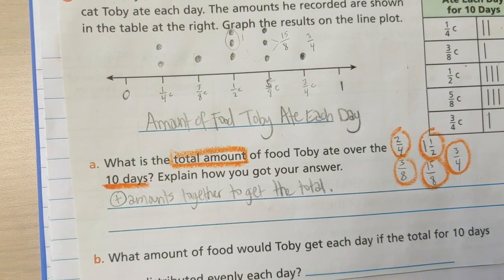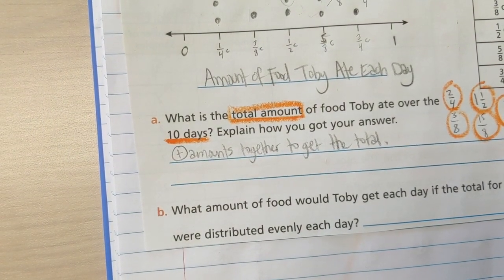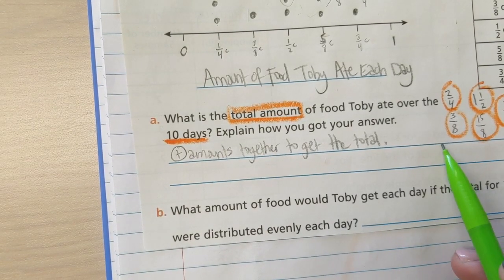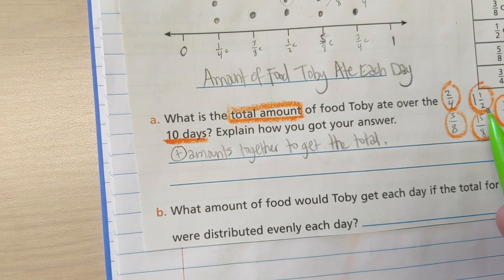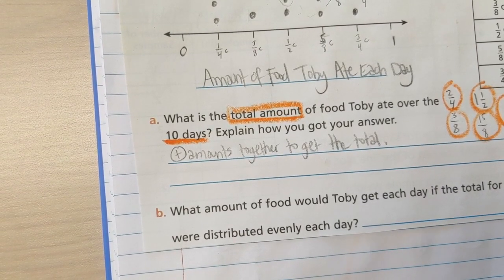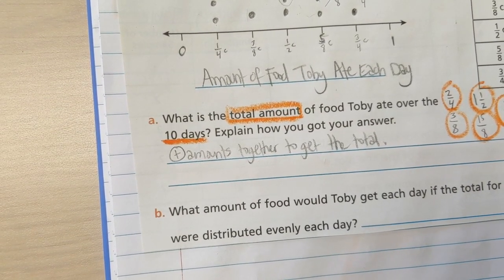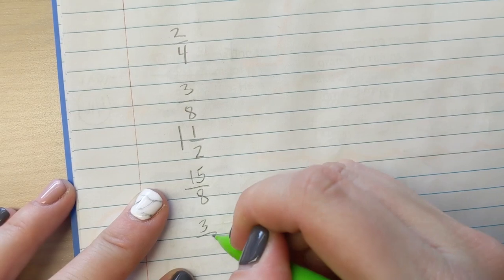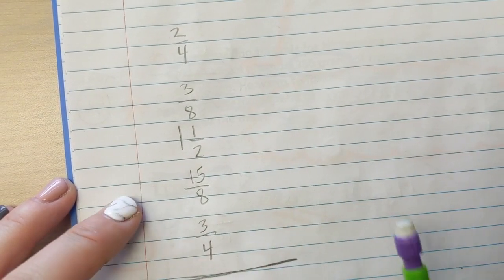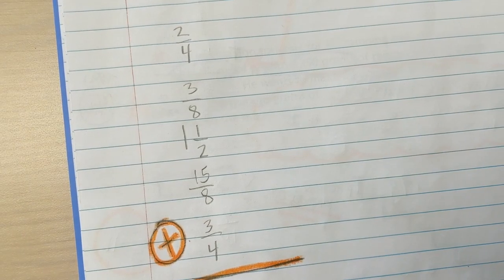So now we're going to come down here, and we're going to add them together. So I take 2/4, 3/8, 1 1/2. Think we could do that? We could leave the 1 off, I guess, and do it later, but let's just keep going. 15/8. Holy mackerel, that's a lot. And 3/4. All of those fractions have to be added together. You can do this piece by piece, or you can do it like one big list like this. It's actually not that bad if you do it as the list.